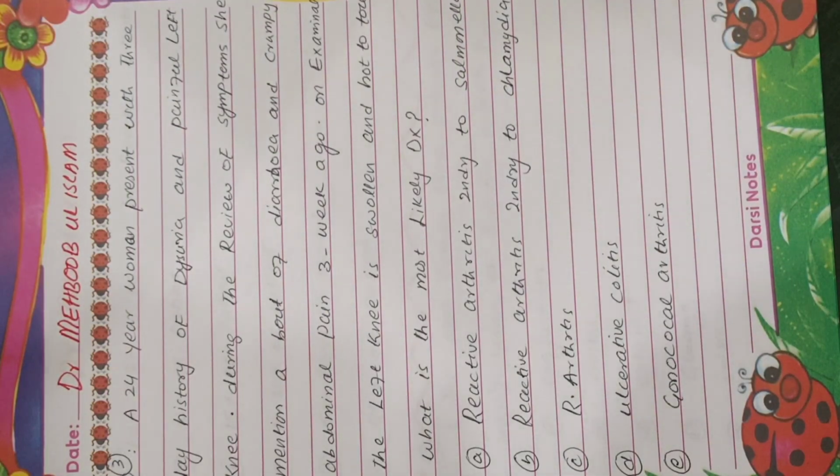Question number 3. A 24-year-old woman presents with a 3 day history of dysuria and painful left knee. During the systemic review, she mentioned bouts of diarrhea and crampy abdominal pain 3 weeks ago. On examination, the left knee is swollen and hard to touch. What is the most likely diagnosis? So this patient has dysuria, meaning urethritis, and also a painful knee, that is arthritis, but she also had a history of diarrhea 3 weeks ago.